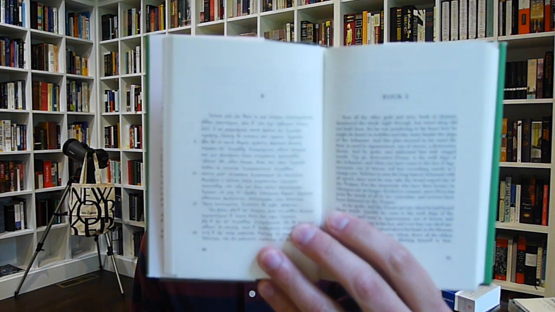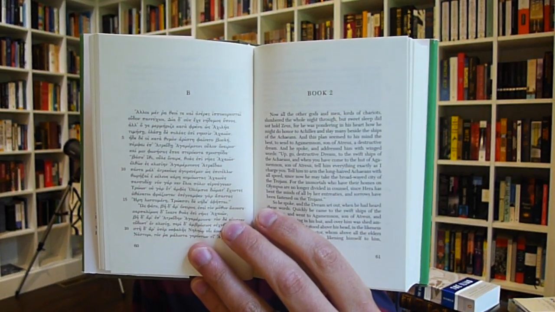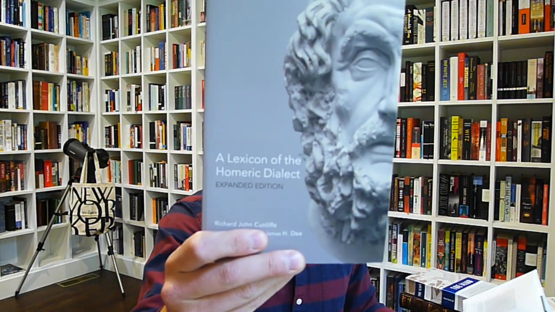So going back, using the Loeb library, which is probably our greatest resource for these classical texts. They've got this great side-by-side with the original Greek, and then these have a modern translation by A.T. Murray. This is a great resource for when I read certain things in one of the English translators and I notice differences. It's always illuminating to go back to the original text and then use a Homeric dialect lexicon.